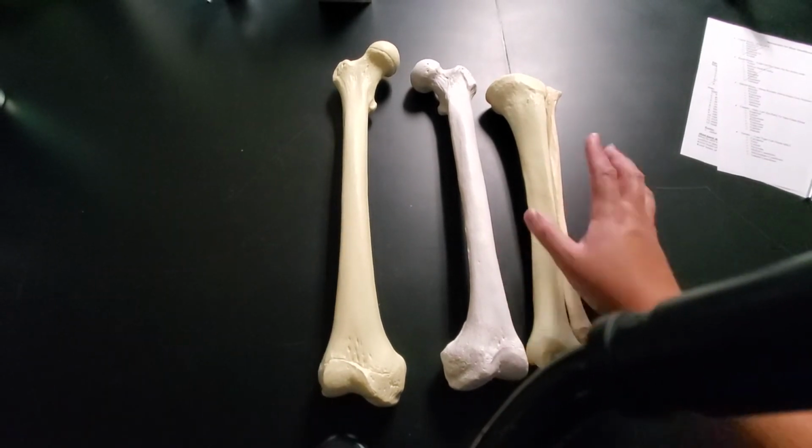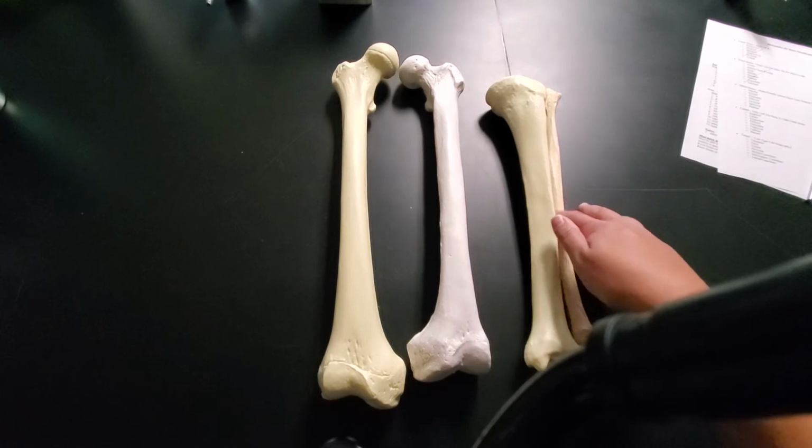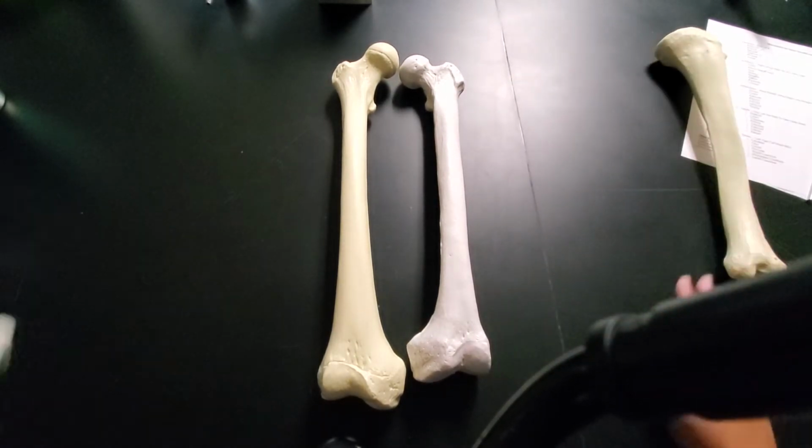So let's talk about the three bones of the leg. We've got the femur here, we've got two of them, we've got the tibia, and then we have the fibula. So let's talk about the femur first.